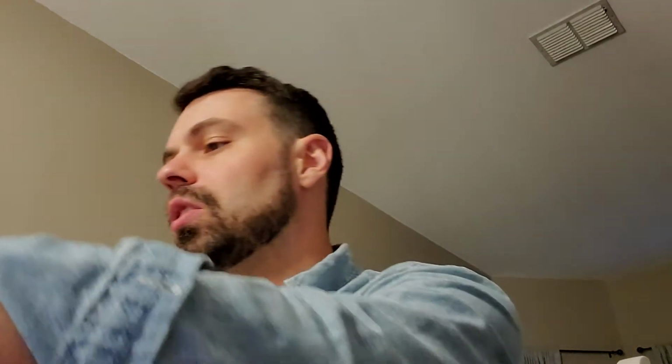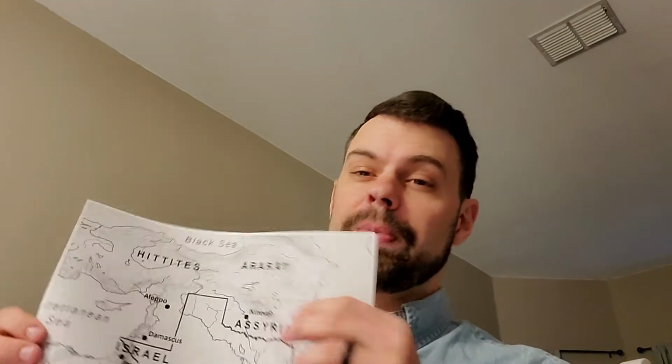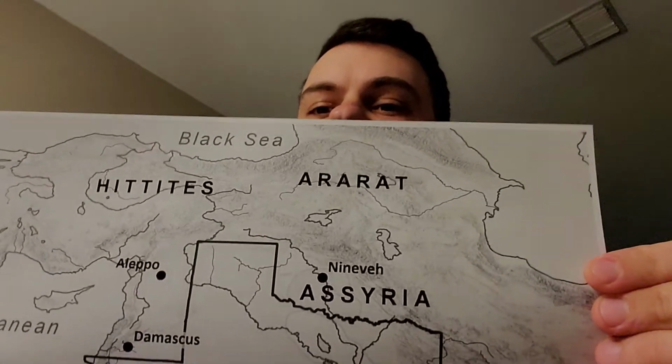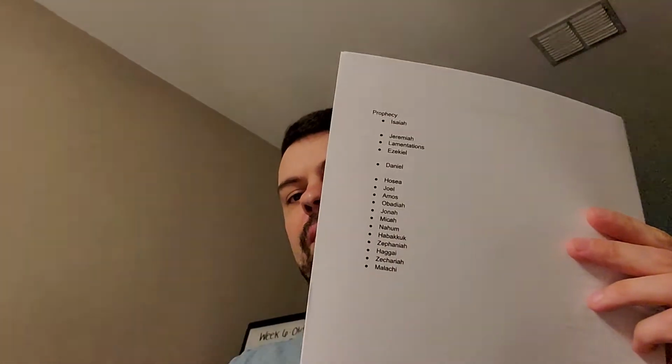Now, I'm going to be handing out a couple charts here for you guys to have. And I'll be putting these up as we talk about it. But one of them is an atlas. So go ahead and take one, pass it around. Another sheet we're going to be passing around is just the list of all the books of the Bible. It's front and back, so we have all the books of the Old Testament on there.